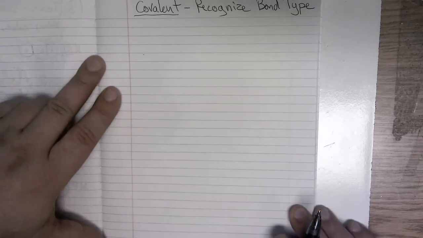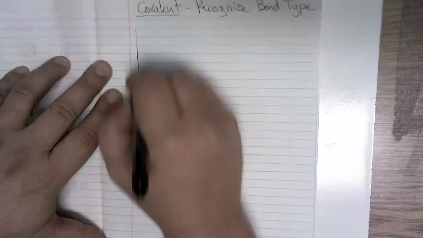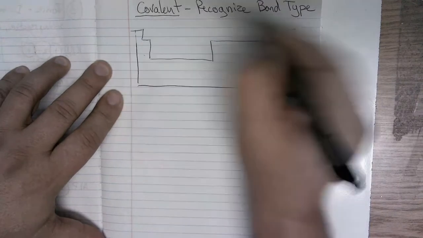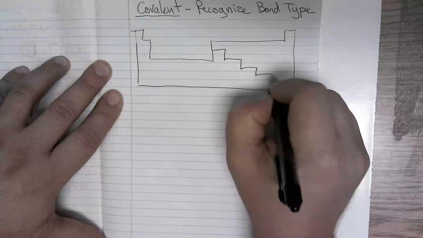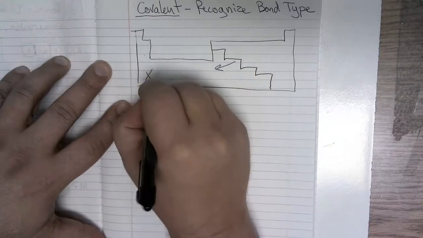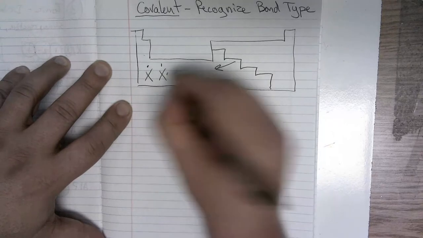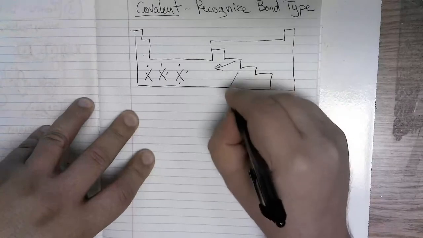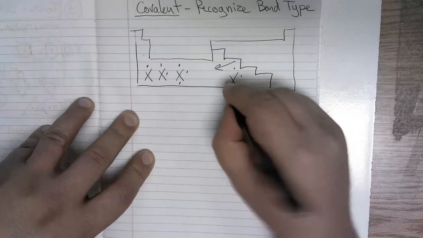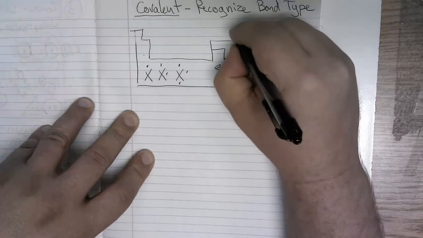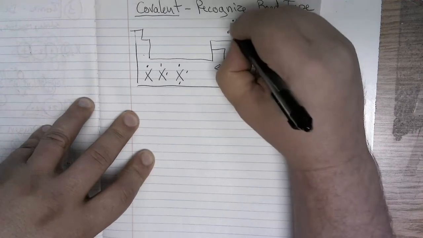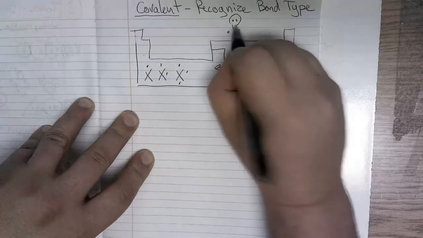Recognize covalent bond type. If we look at our periodic table, I'll draw its shape here real quick. Our staircase is the dividing line between our metals and our nonmetals. If you're below the stairs, you've got 1 dot, or 2 dots, or 3 dots. And then on the stairs, generally, you'll have 4 dots. If you're above the stairs, you may have 5 dots. And at this point, we start filling up pairs of electrons.